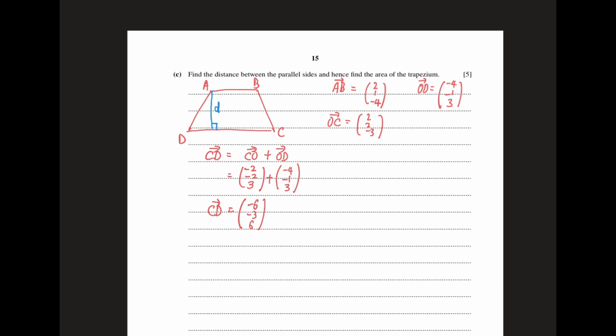Now, let's see first. From part B, we have a vector equation of the line AB. I make use of that equation.